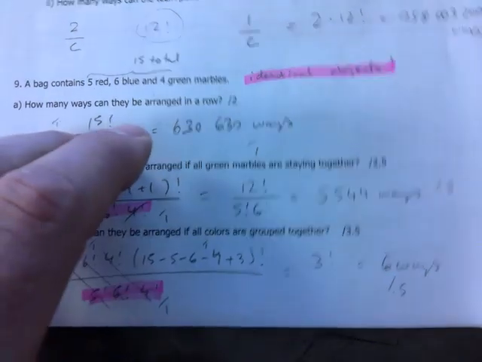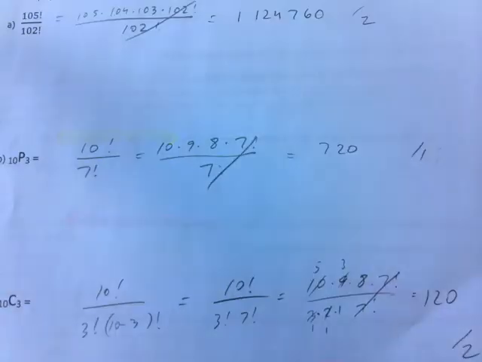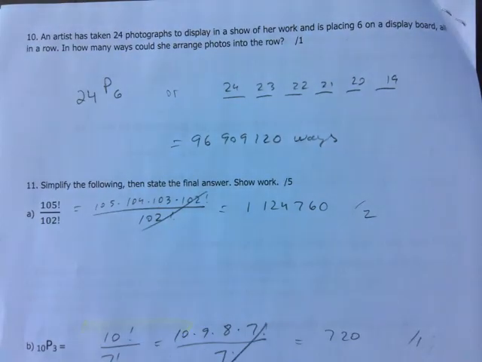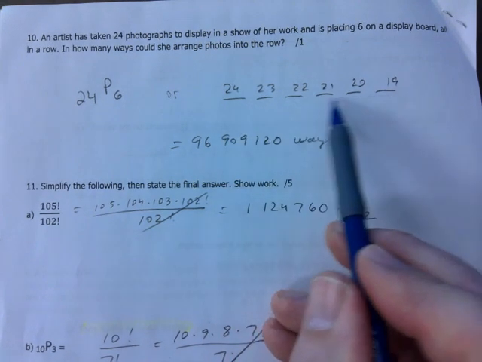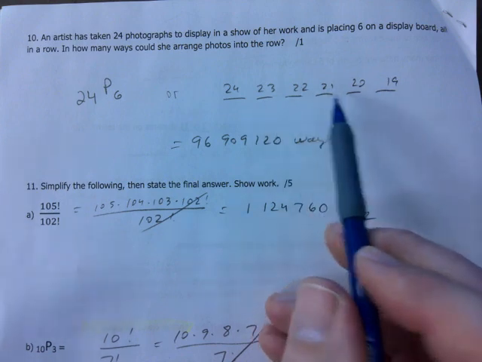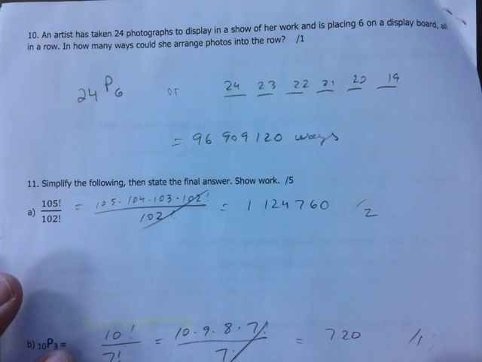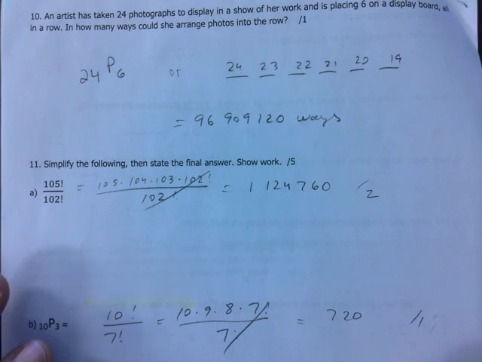And last but not least, these ones, right? So 24 pick 6, or you just have 6 slots to fill in. You start with 24, 23, and so forth to get your final. And I want to say something here.